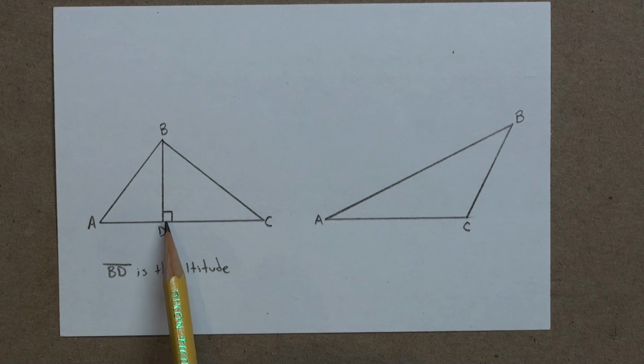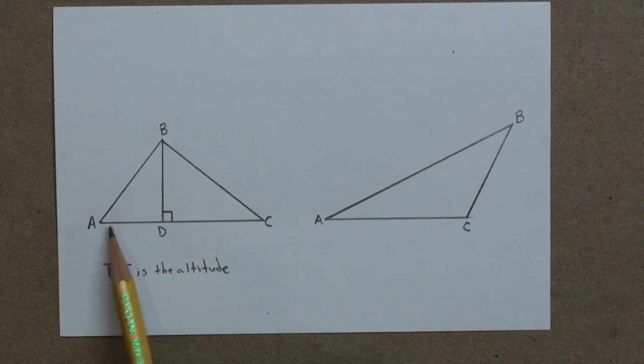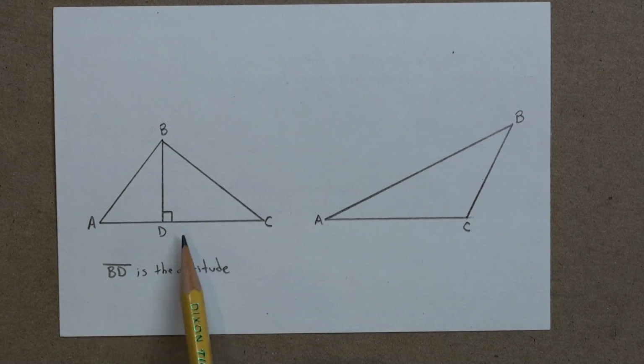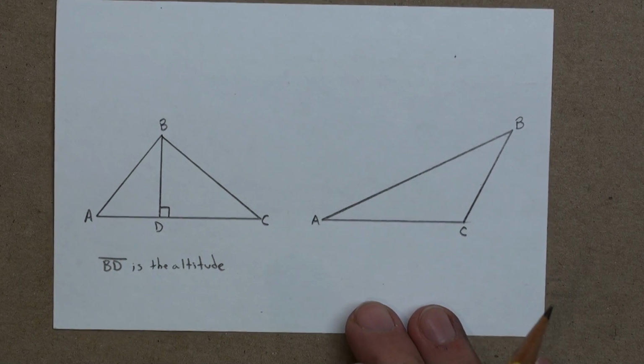And by the way, the altitude doesn't necessarily cut this side in half. And for the triangle that I drew, it doesn't. For some triangles, it does, like an isosceles triangle or an equilateral triangle, but in any other triangle, it doesn't cut it in half. Okay? So BD is the altitude.